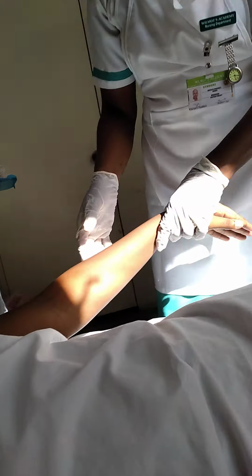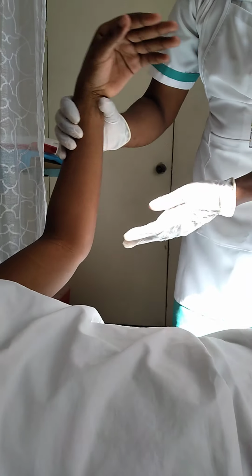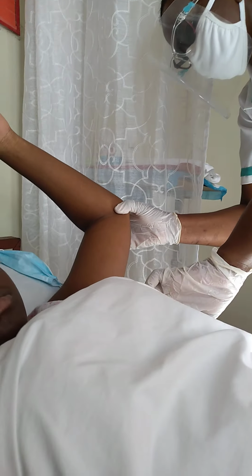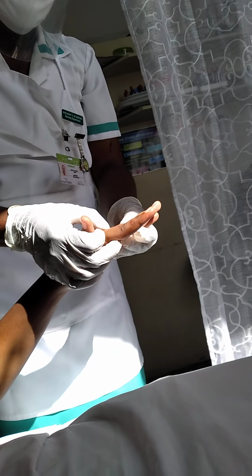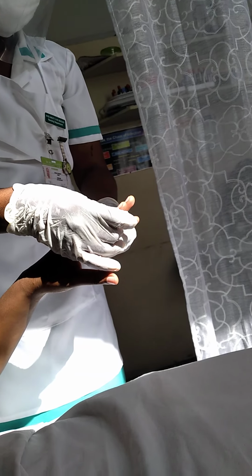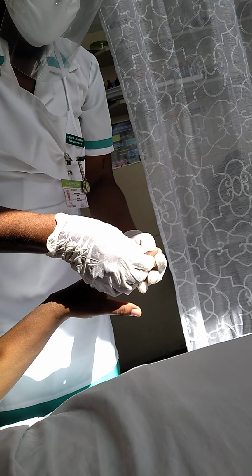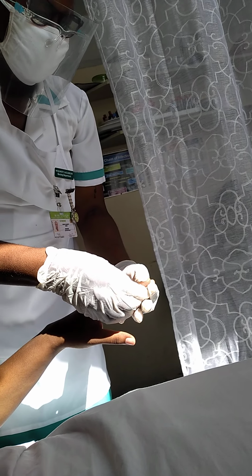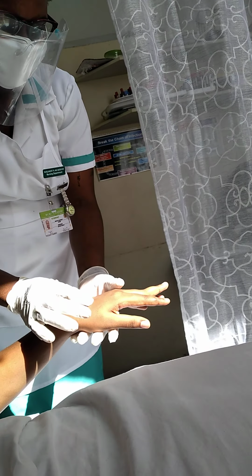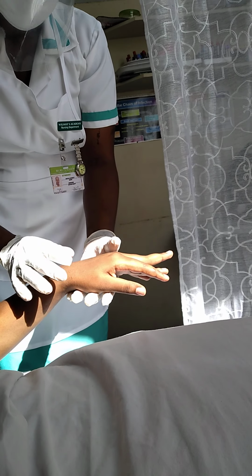Now I'll be doing the left arm. And I'll be looking for the same thing now. I'll be stretching the elbows, shoulders, and the arm, the fingers. I'm going to pulsate your finger a little. Capillary refill, that's good. Okay, that is good.